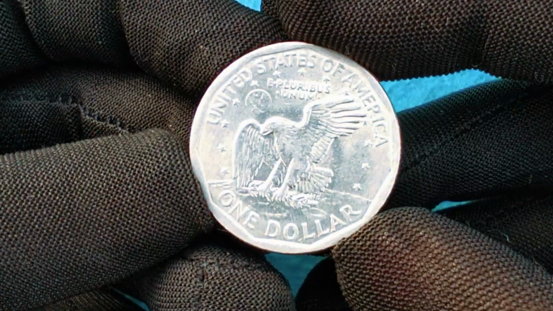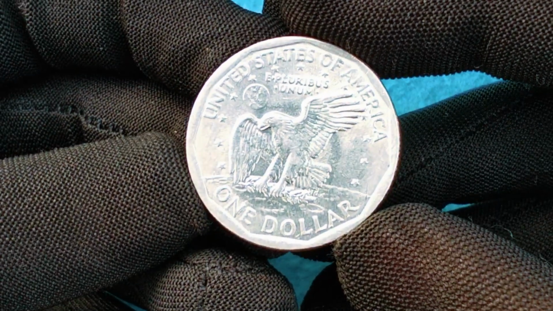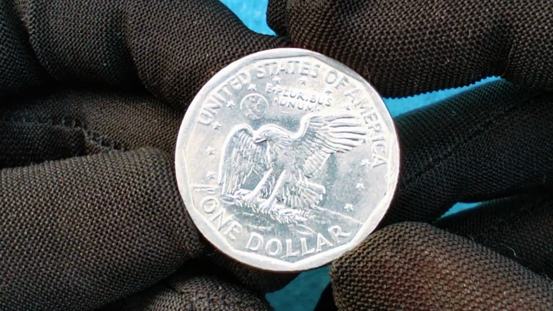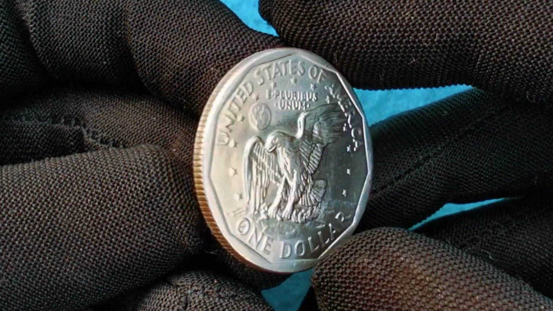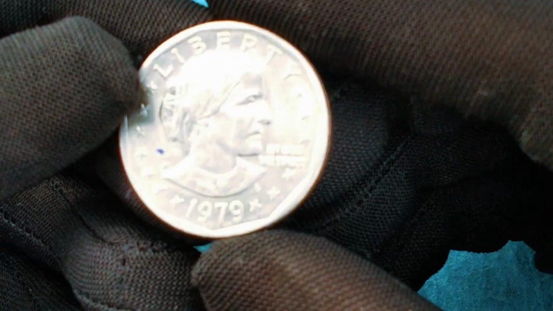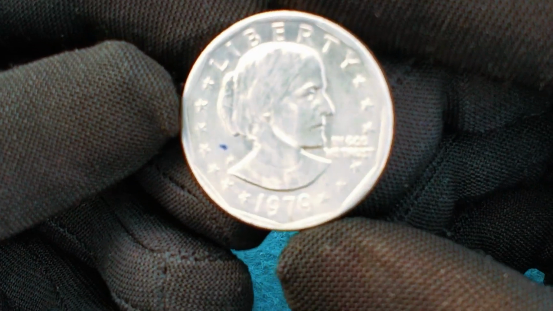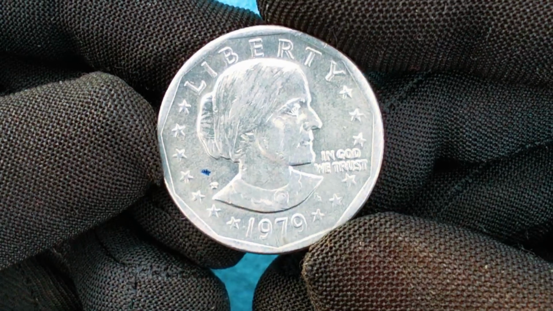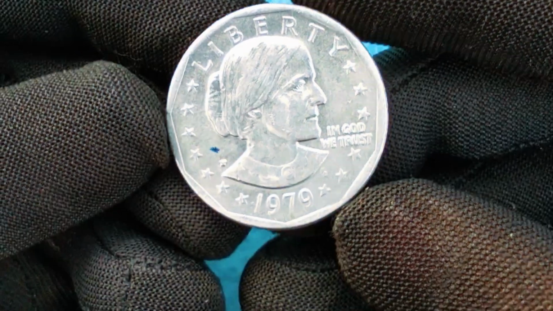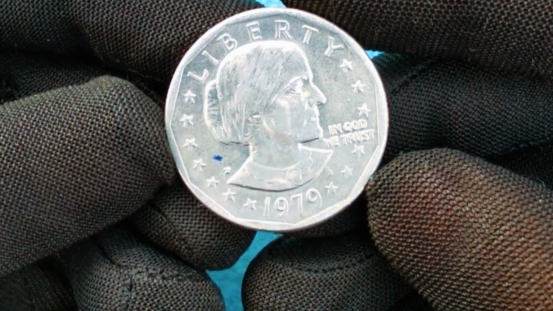In terms of value, most 1979P Susan B. Anthony dollars in circulated condition are only worth face value, meaning they are worth $1. However, uncirculated coins, especially those with high mint state MS grades, can be worth much more. The wide rim variety in particular is highly collectible and can sell for $50 to several $100 depending on its condition.